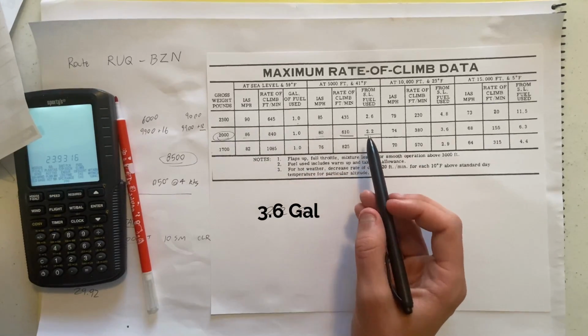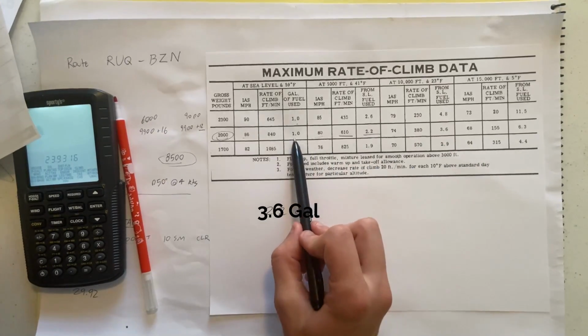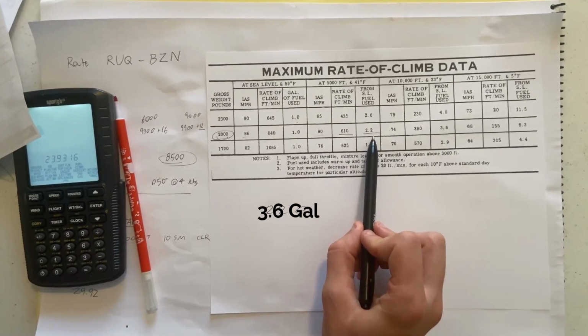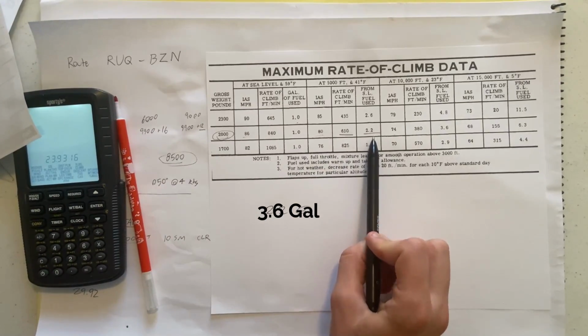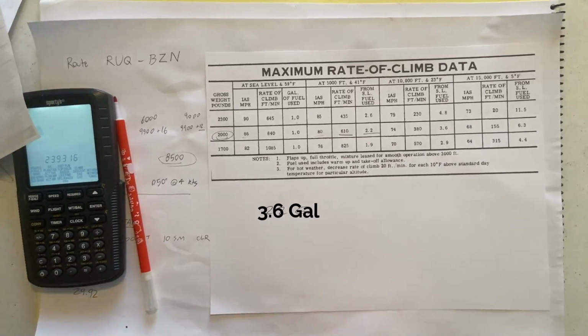Now, if we were starting off at like a 2,500 foot airport, we could look at the difference between these. So there's 1 gallon, there's 2.2. Halfway between those is 1.6. So we could subtract some of that.